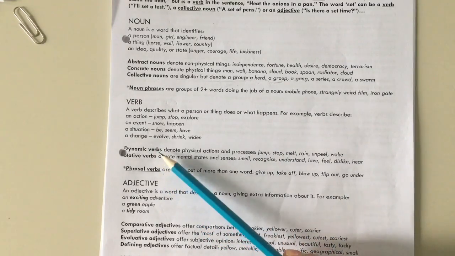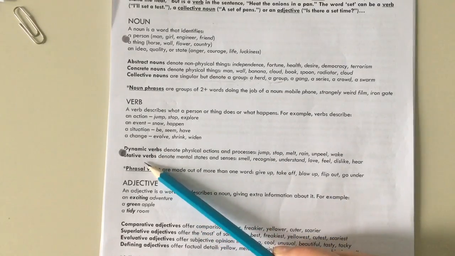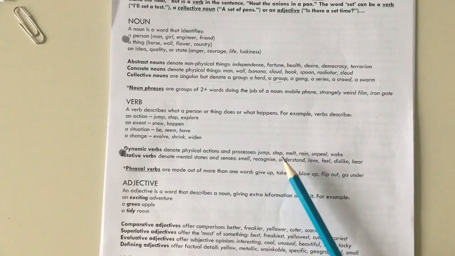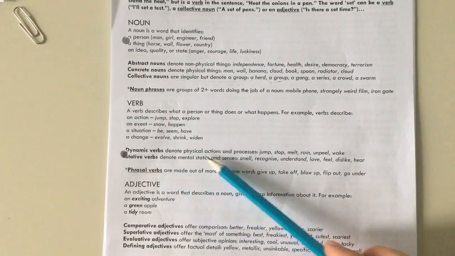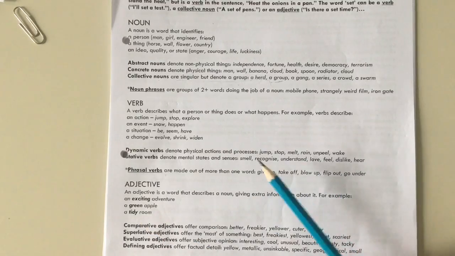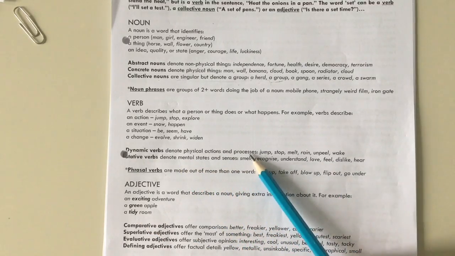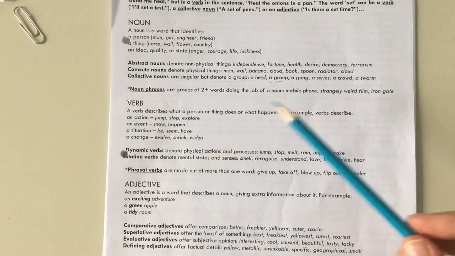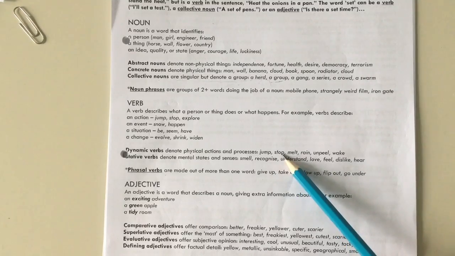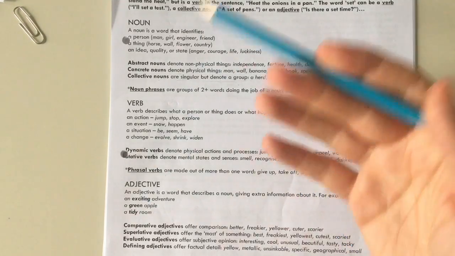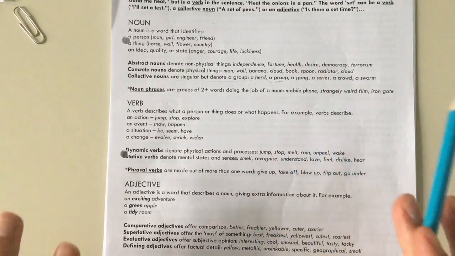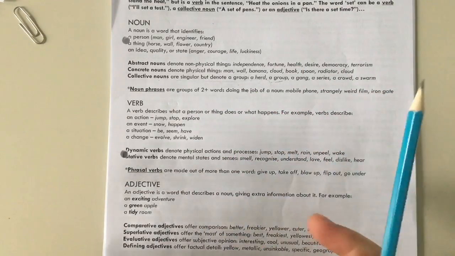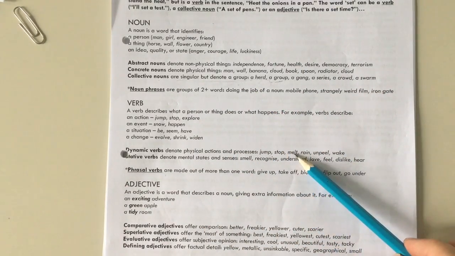So you've got dynamic and you've got stative. So really the only sort of difficulty with understanding those is that dynamic happens in time and space. So the physical actions and processes. So if I jump, I've moved in space, haven't I? If I stop, I've stopped moving. There's a movement in time and space. If I melt or something melts, that's happening in physical reality. It's sort of happening in time and space.